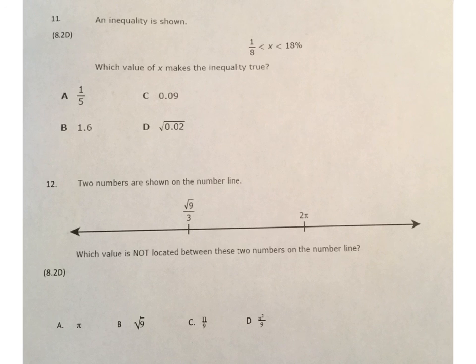Number 11. An inequality is shown. Take a look at the inequality. It is 1/8 is less than x is less than 18%. Which value of x makes the inequality true? A, 1/5, B, 1.6, C, 0.09, or D, the square root of 0.02. Press pause if you need to.